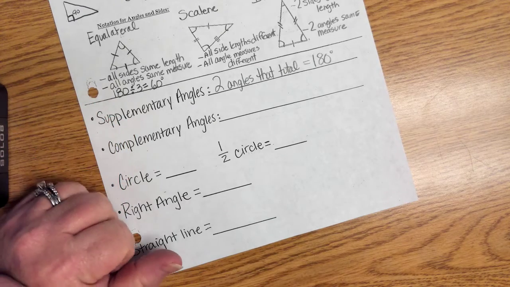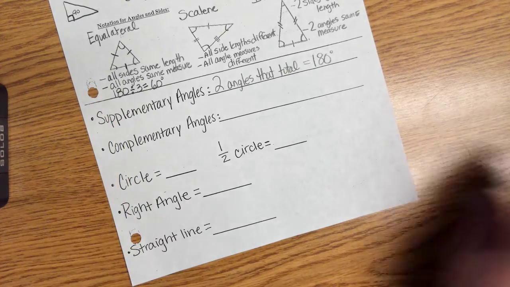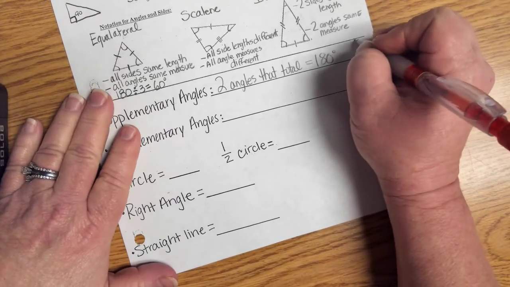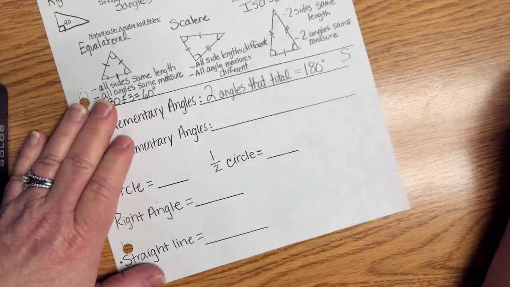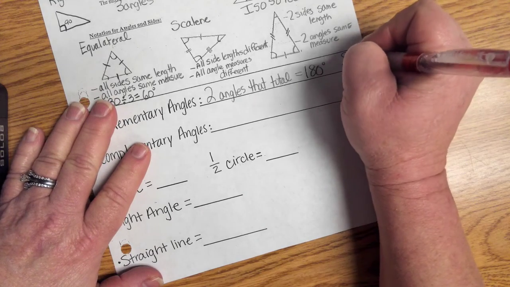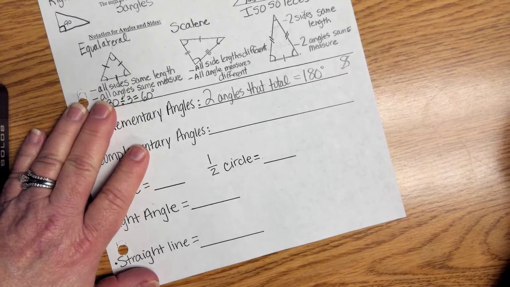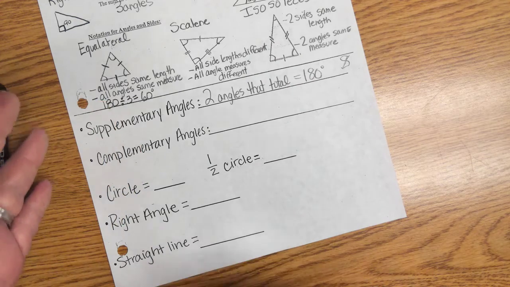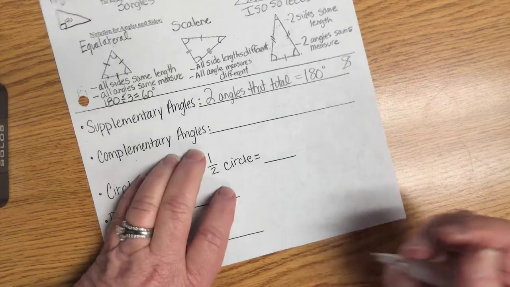Okay? And the reason that we can remember that, look at that S in supplementary. If you have an S, you can easily change it into an 8, which makes it 180 degrees. Do you see that? It's just a trick.